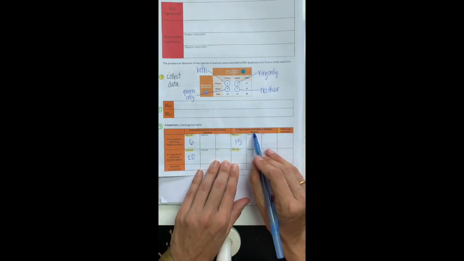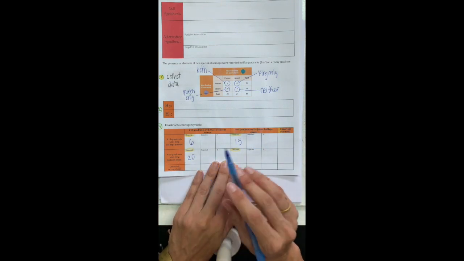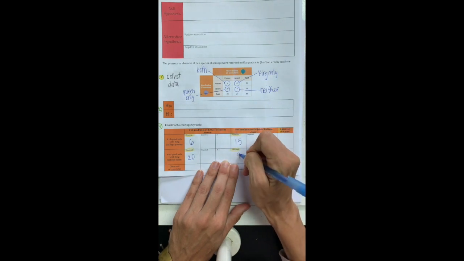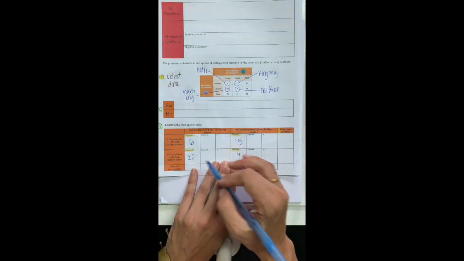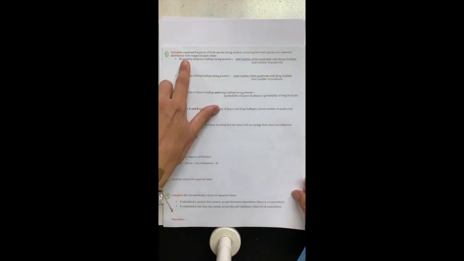And then the queen absent and the king absent, so this is both of them are absent, right there, that's neither of them. Okay, so now we entered this data onto our contingency table. How fantastic. Now let's move on to our next step. In our next step, what we're going to do is calculate the frequency of both species being present.